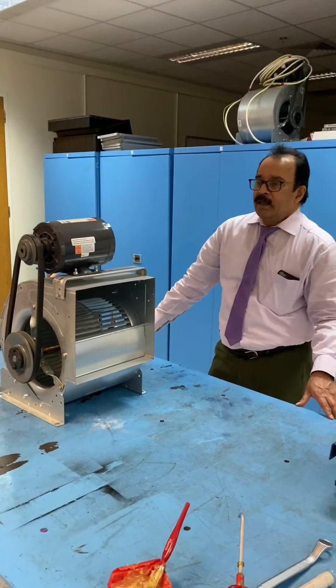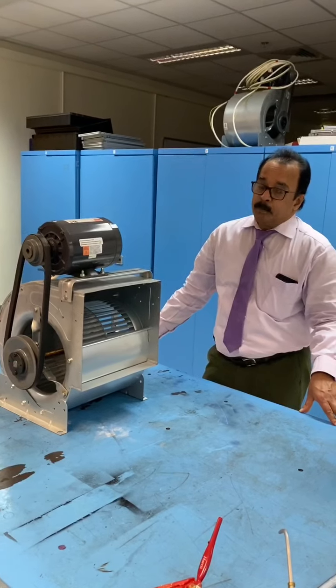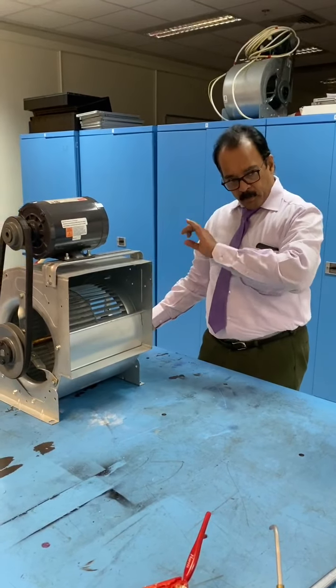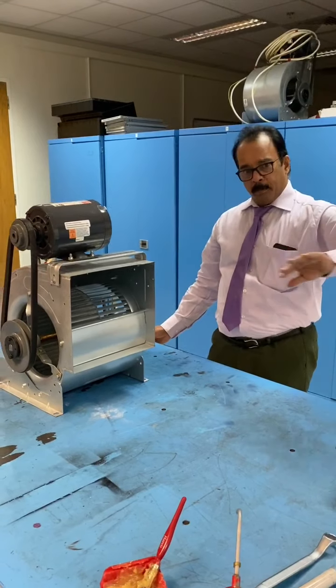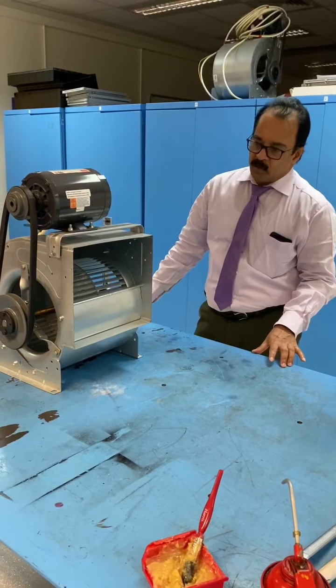A fan has a limit for giving very high pressure air, whereas a blower will give very high pressure air. It pushes air to different long areas, and because of the high pressure, that's why it's called a blower.